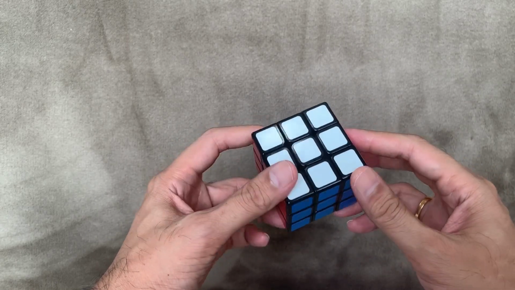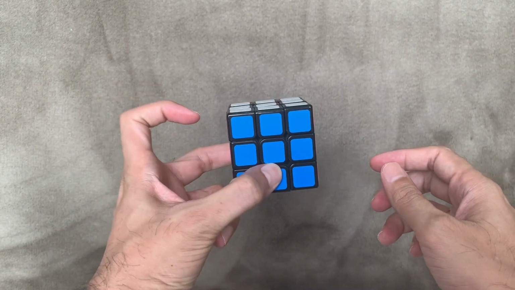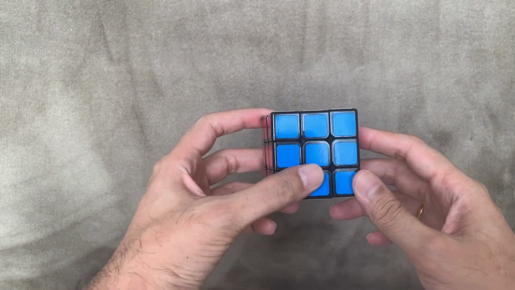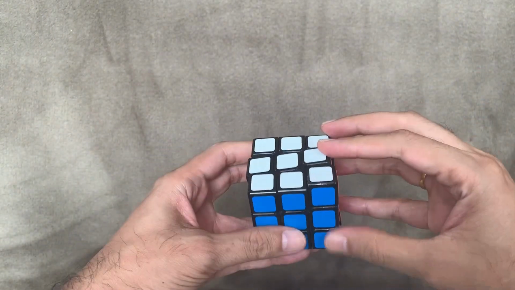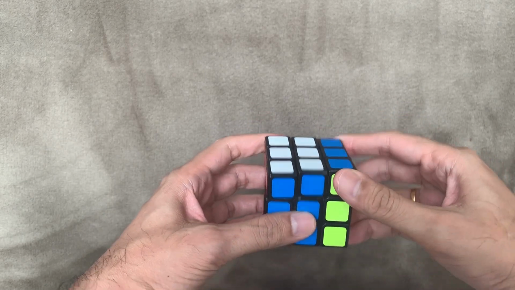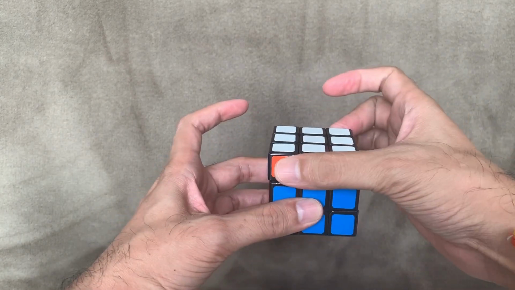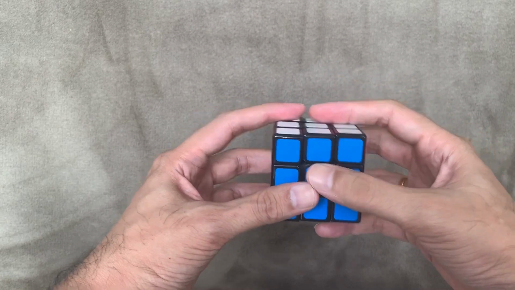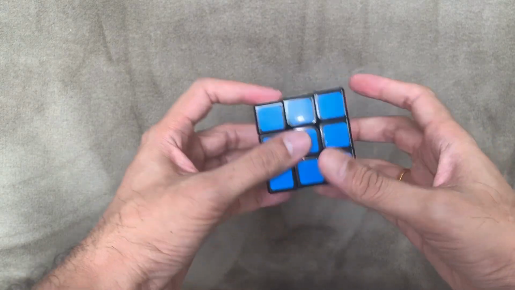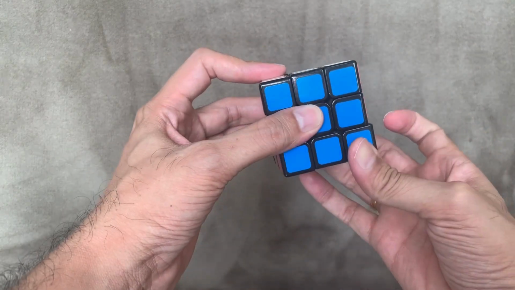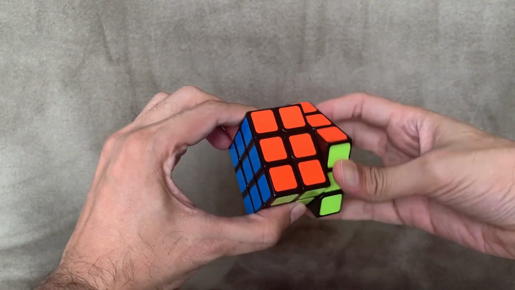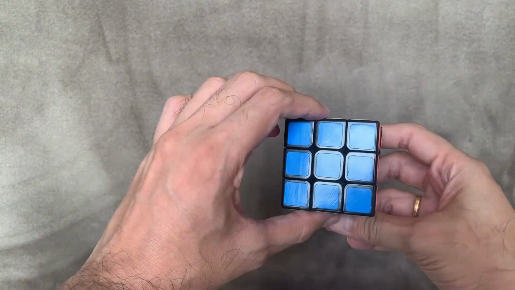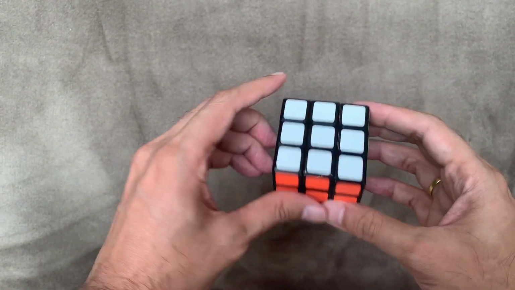Let's start with the basics. Every cube has different sides. This is the front side, this is the right, this is the top, this is the left, this is the lower, and the one here is the back. You need to know the sides and you need to know the pieces.